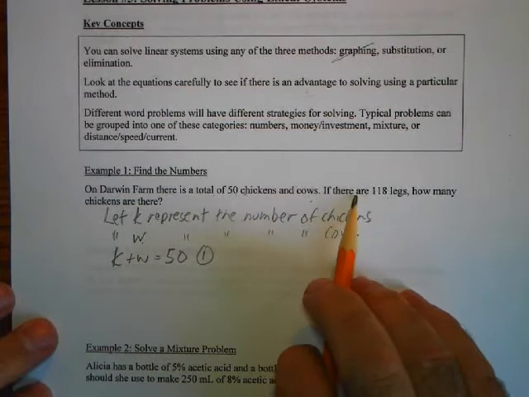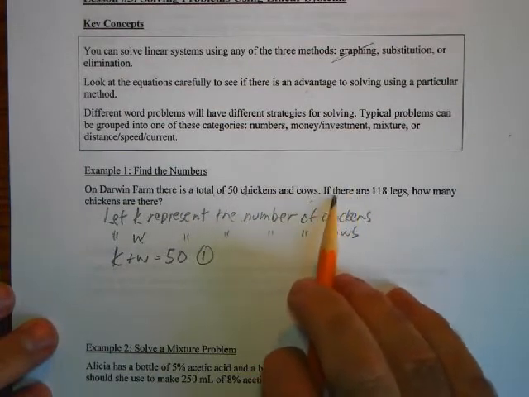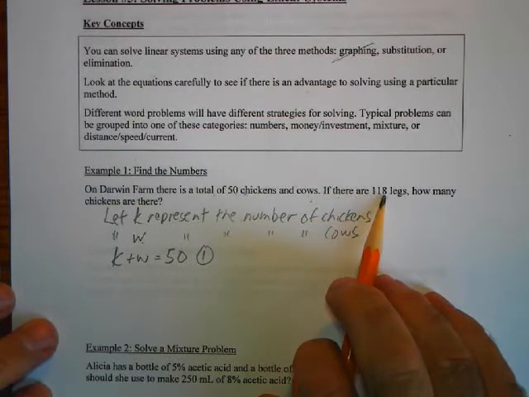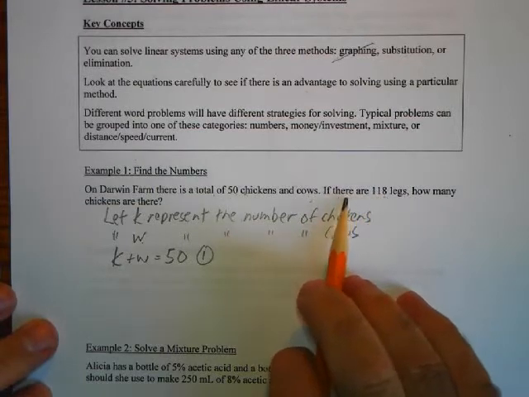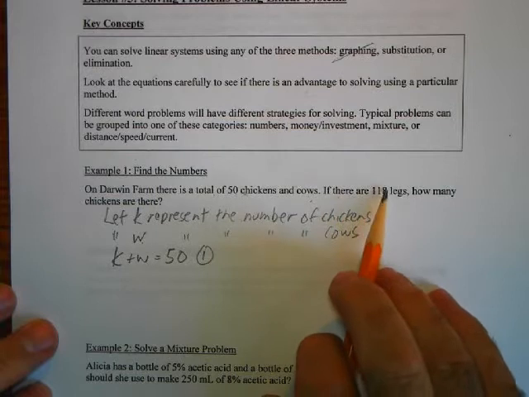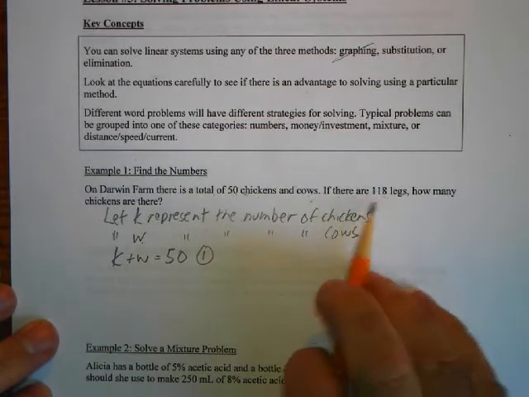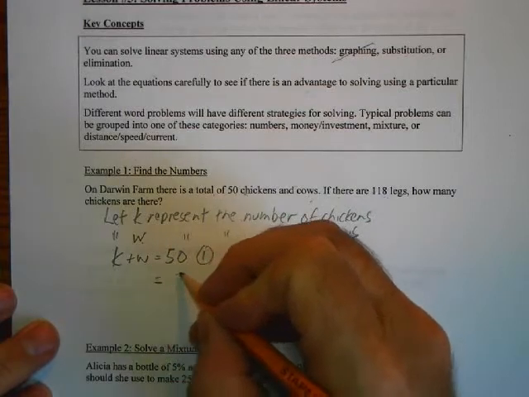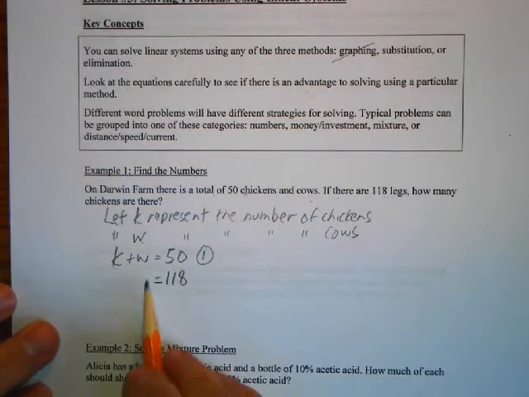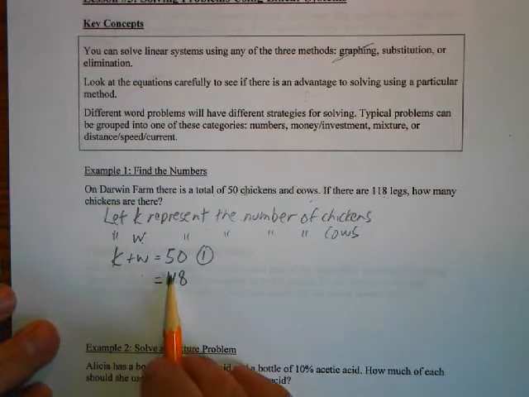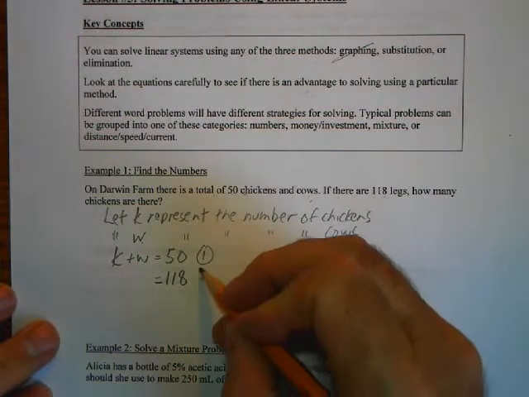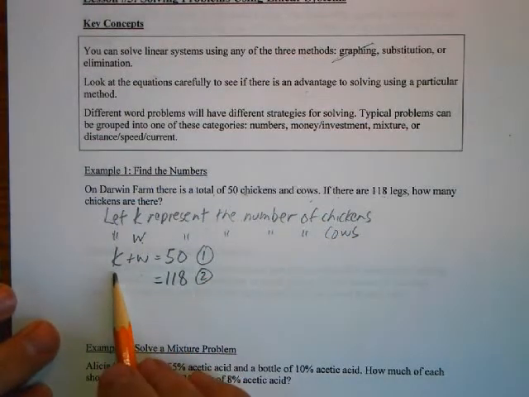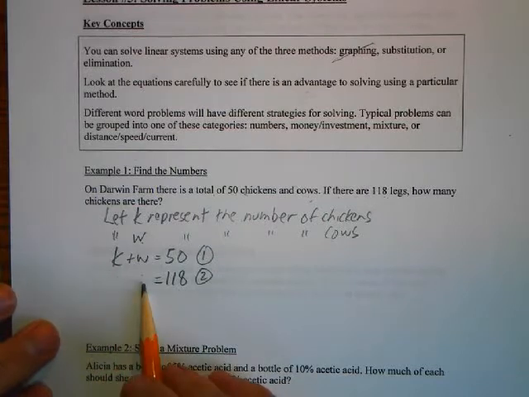Okay, now the other thing is a little more difficult. So don't give up. Just try to think your way through it. If there are 118 legs, that means some of these 118 legs are from the chickens and some are from the cows. So how could I make an equation? Well, for sure it's going to be a total of two things. The total number of legs is 118, and that comes from the total number of chicken legs and the total number of cow legs.